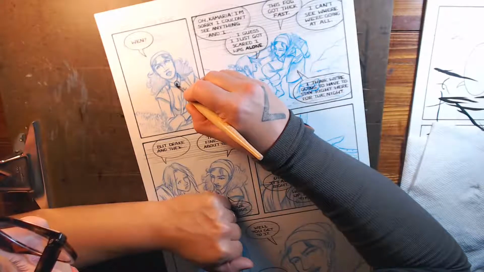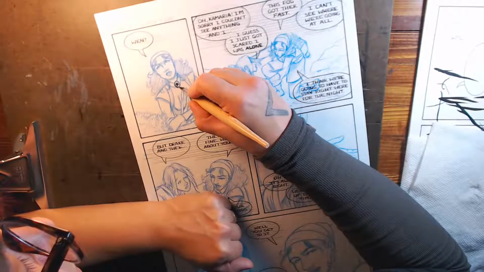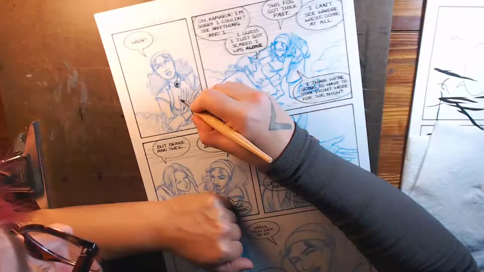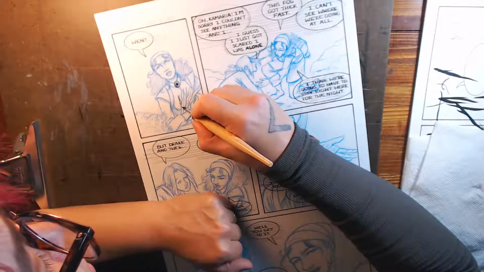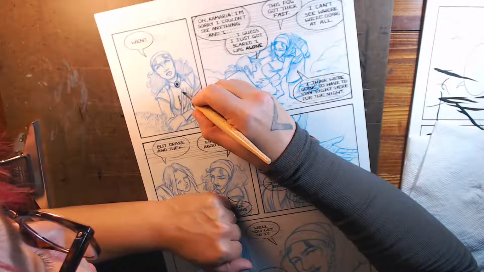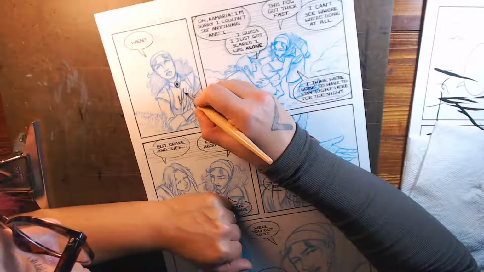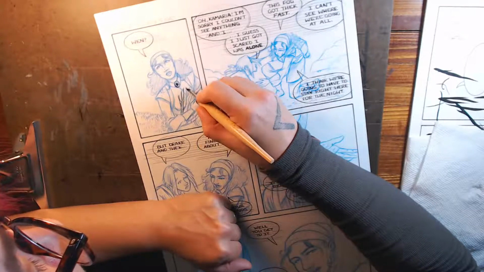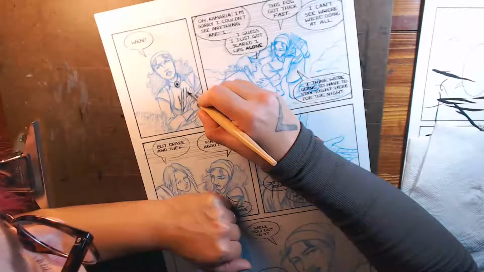So, starting with stuff that needs to be done with the nib pen. I guess I don't have to do the firewood in the nib pen, but I like to.